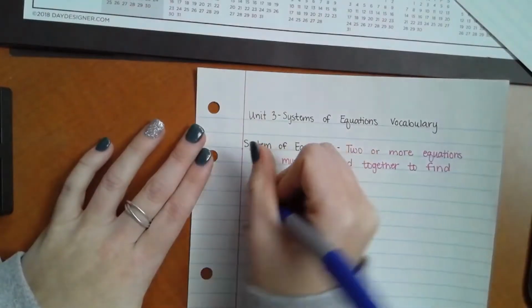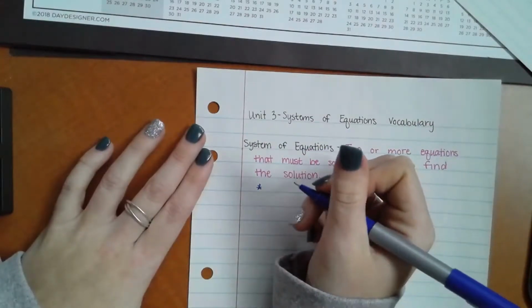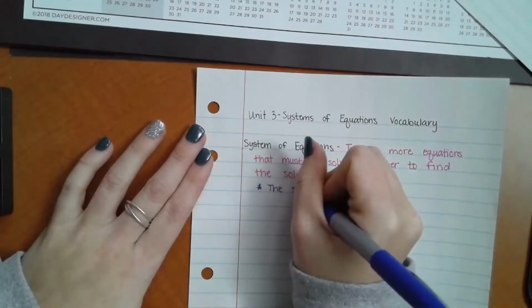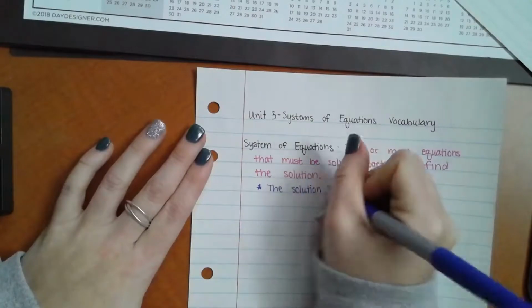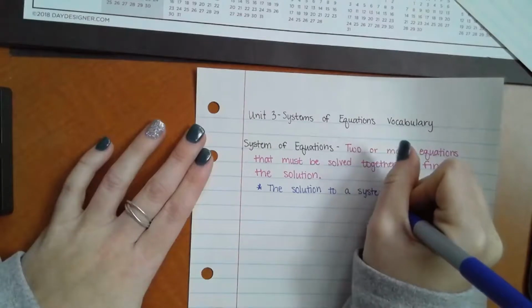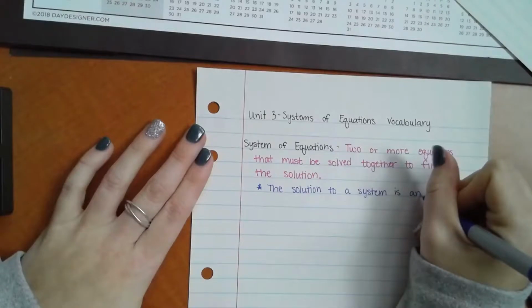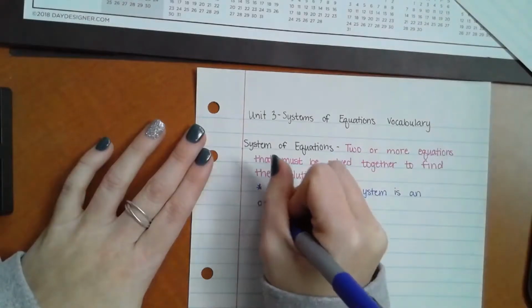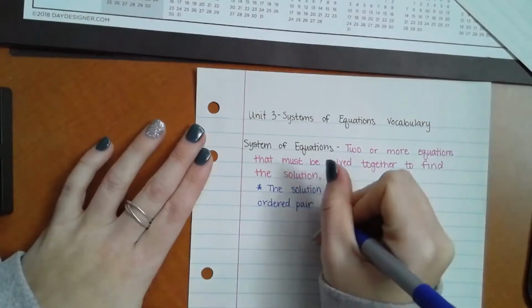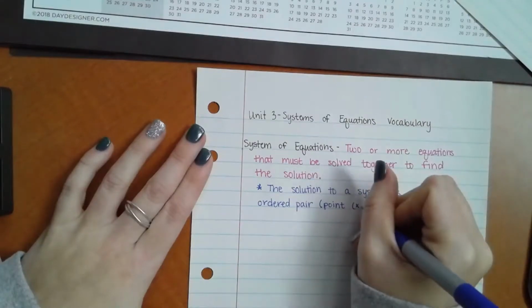And going on that, the solution to a system is an ordered pair, which is just another word for a point. So your x, y.